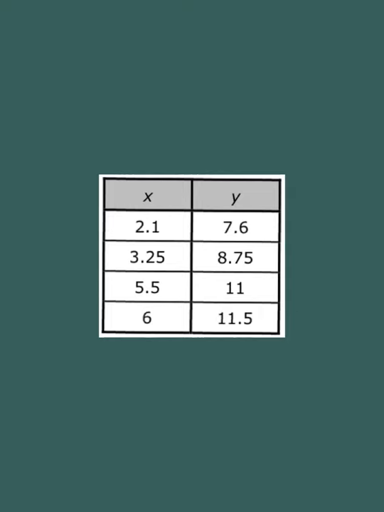So to figure that out, I'd have to subtract 7 6/10 minus 2 1/10. And when I do that, I'm going to get 5 5/10. So I'm thinking maybe I'm adding 5 5/10, but let's test it out with the other ones. If I add these together, yep, I'm going to get 8 75/100. If I add 5 5/10 to 5 5/10, yes, I get 11. So my equation is going to be y equals x plus 5 5/10. I hope that this has helped some.